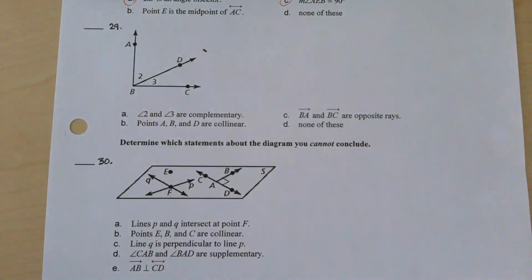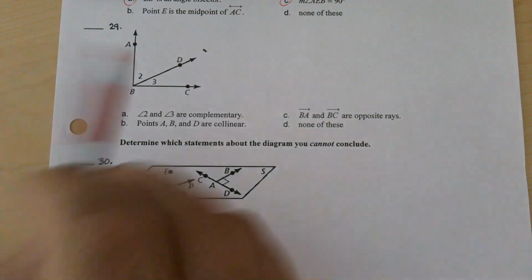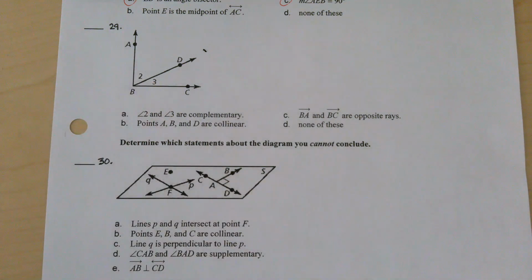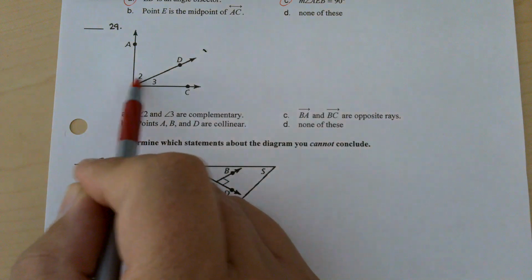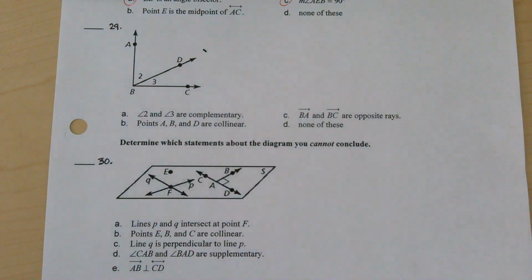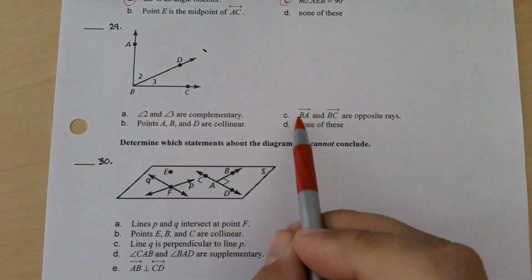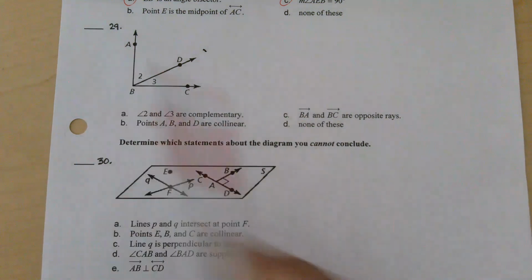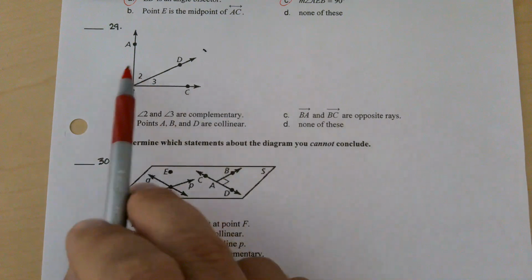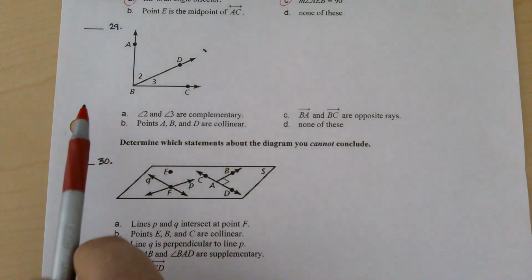For number 29, you need to realize you cannot say these two angles are complementary. I don't know that that's 90. I don't see that it's a 90-degree angle, therefore I can't assume it's 90. And then this statement, BA and BC, they are not going in opposite directions.